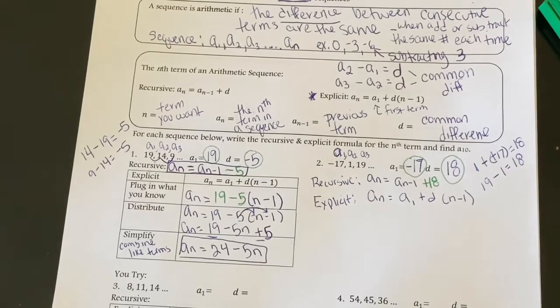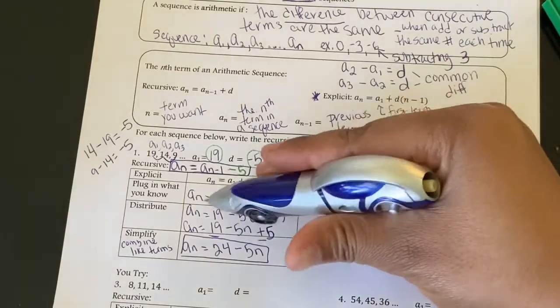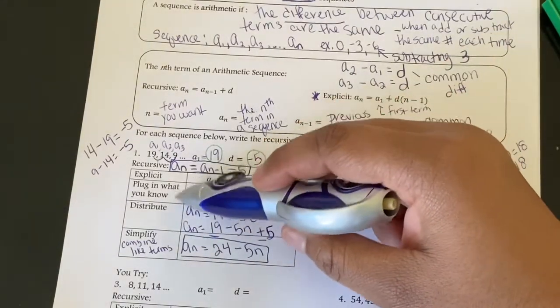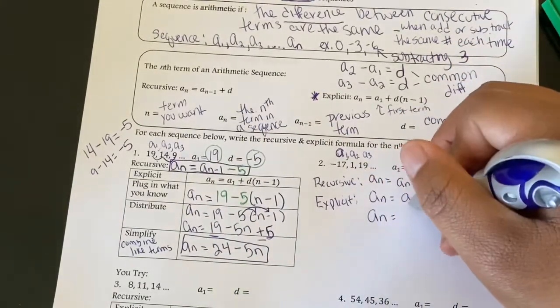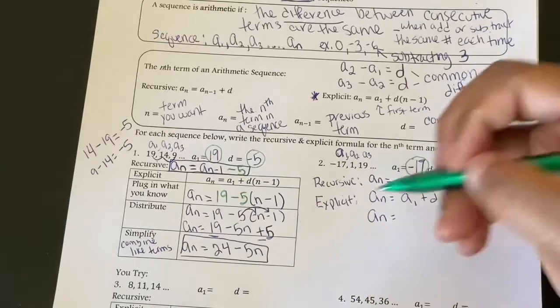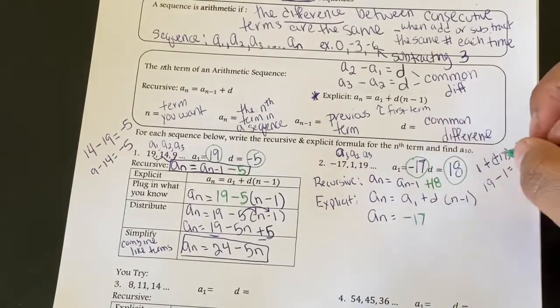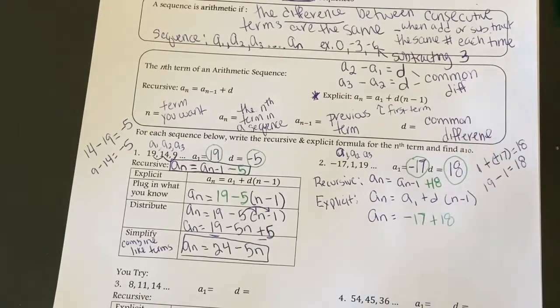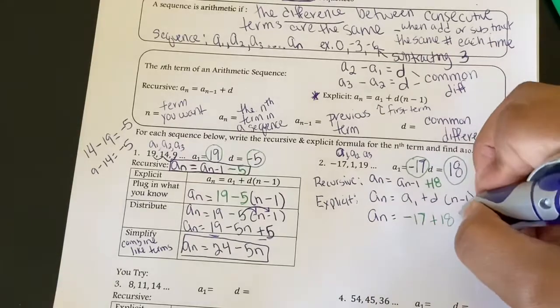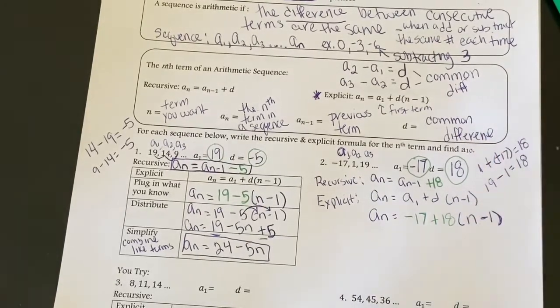For the explicit, we're going to plug in what we know. We don't know a sub n. But we know a sub 1 is negative 17, the first term, and our common difference is 18. We do not know what term we're looking for, and the minus 1 is just part of the formula.